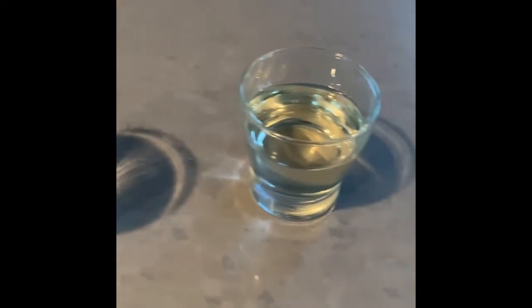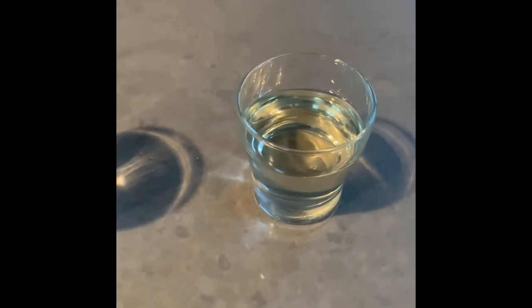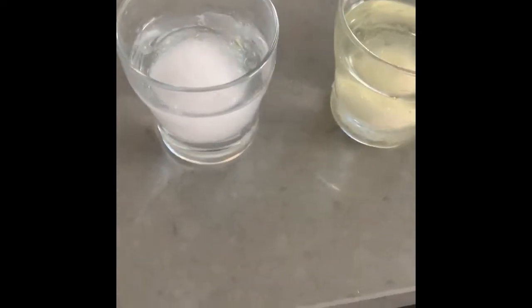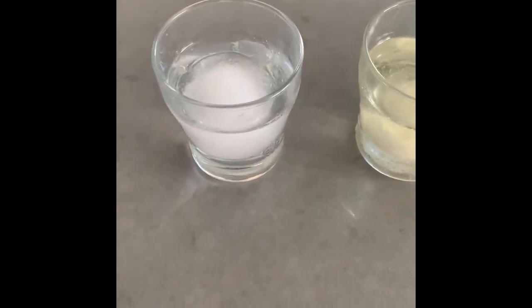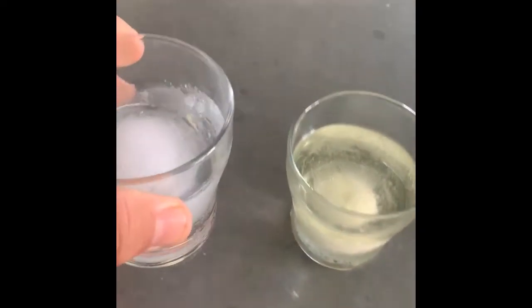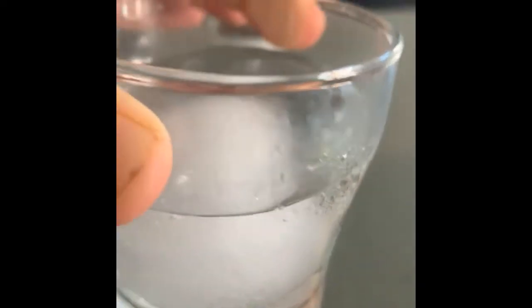Okay, so now I'm gonna put it in the freezer. Okay, now I've taken the glasses out from the freezer, and you can see I've waited a little bit until some of it melts back out. So you can kind of see that the ice is floating on top of the water. You see that there's a gap here below the ice.